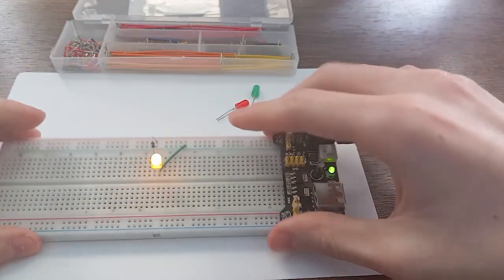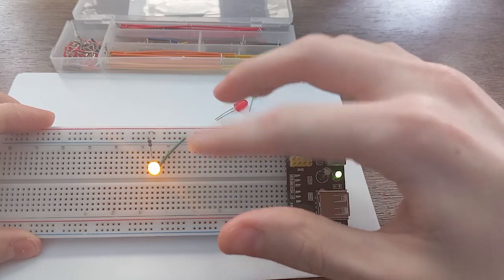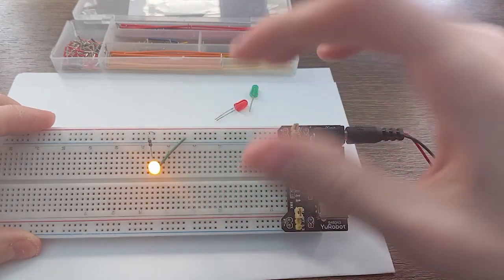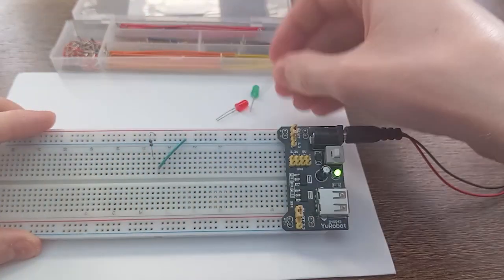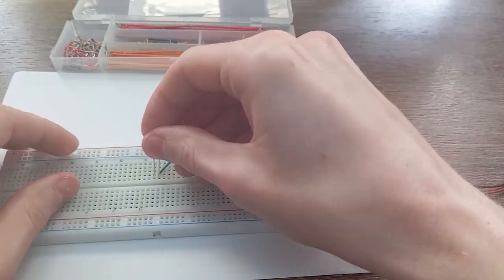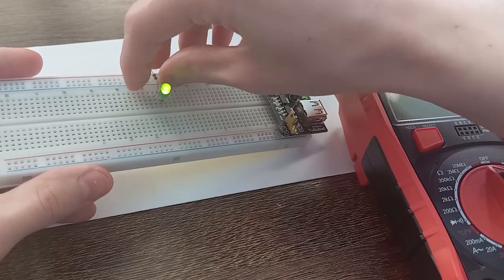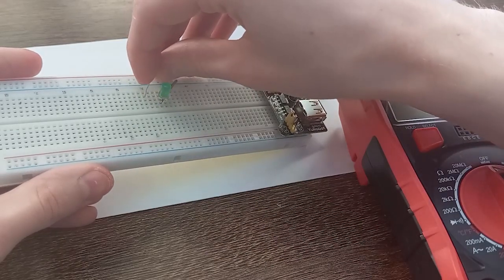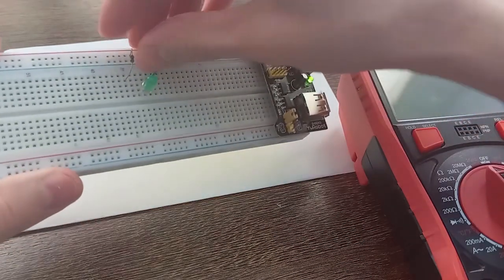Now I want to see what is the current that flows through this LED. So let's see. I will put this back. I just drag this a little bit. I'll put it here.